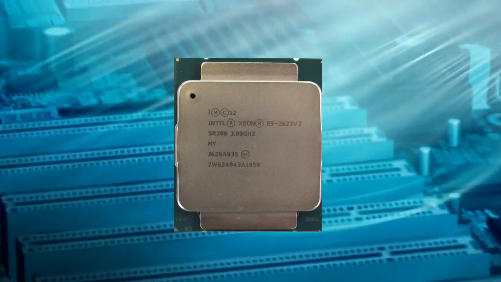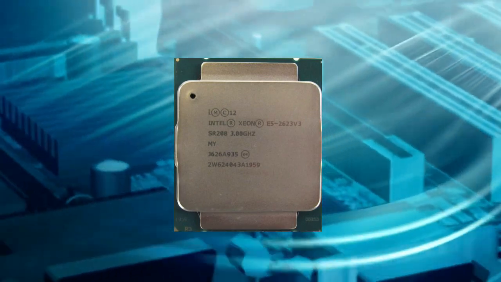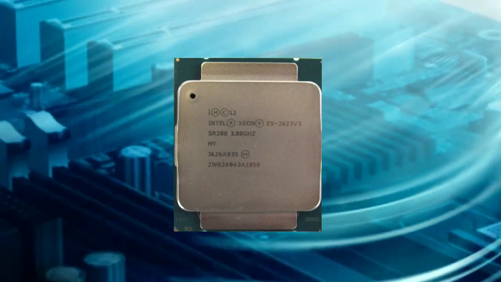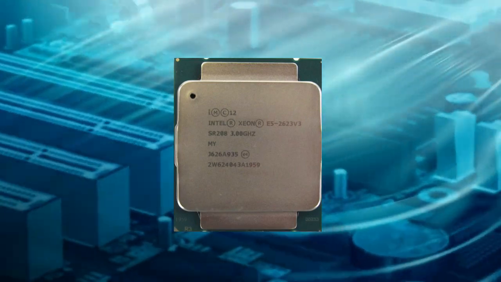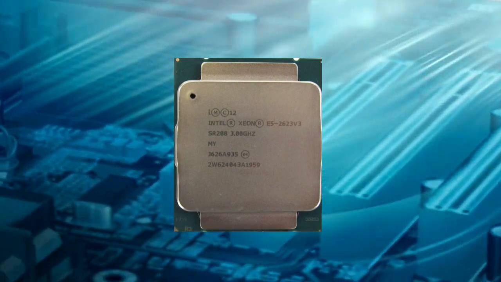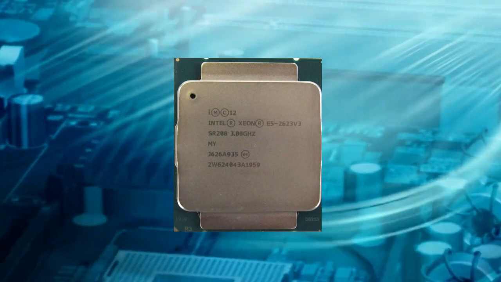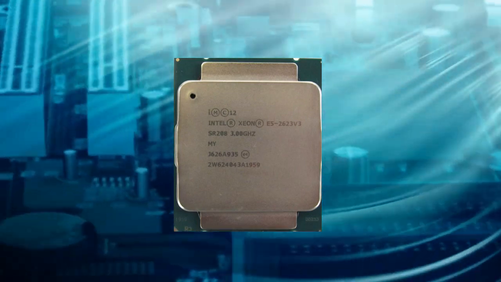In this article, we will take a deep dive into the specifications of the Intel Xeon E5-2623v3 CPU, including its architecture, clock speed, cache size, power consumption, and more.